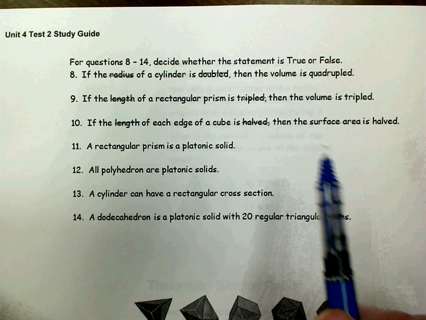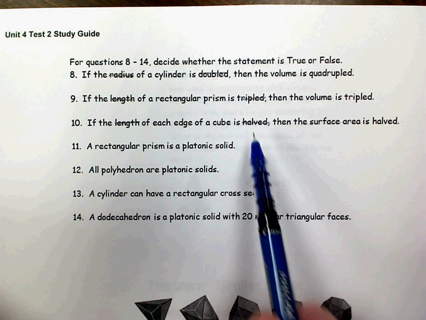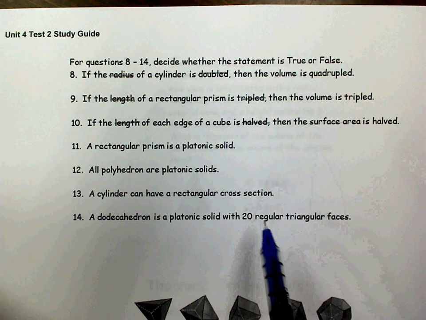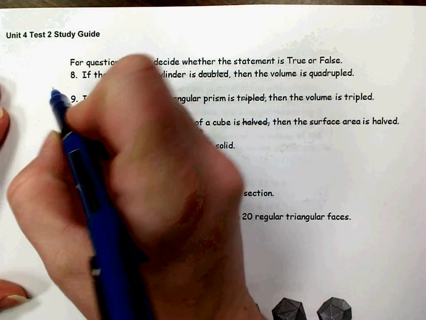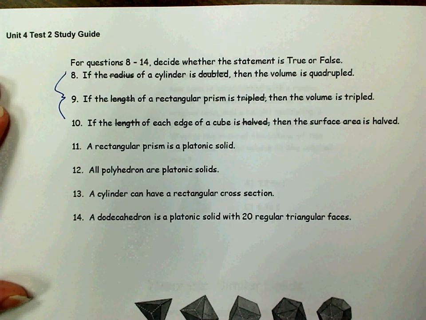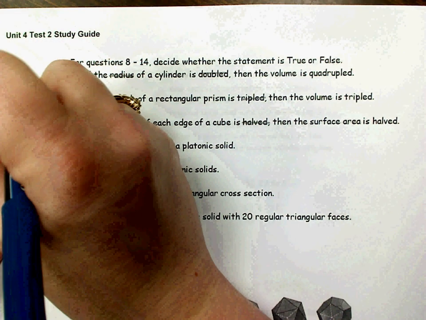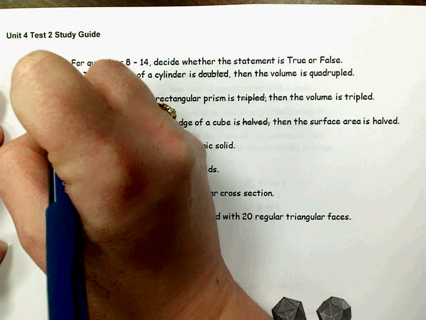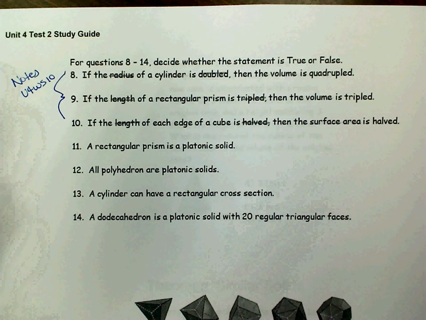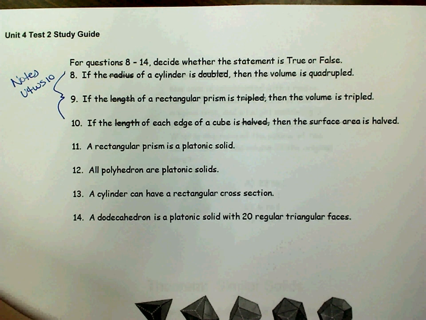Problems 8 through 14 are true or false questions. It looks like I've marked out some words here, but that's really just highlighting some words that you need to pay attention to. In this video, I'm just going to focus on numbers 8 through 10, and I want to remind you that if you look on the note sheet for Unit 4 Worksheet 10, that's the true-false sheet, it'll have a whole lot more examples that you can look at if you have forgotten how to do these.